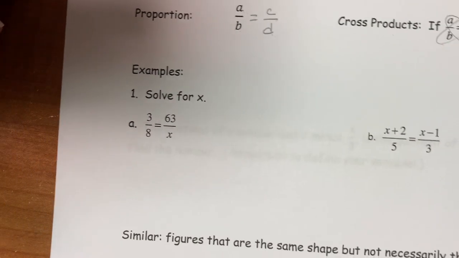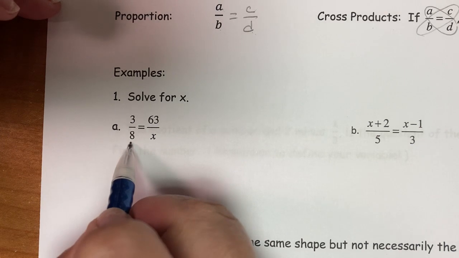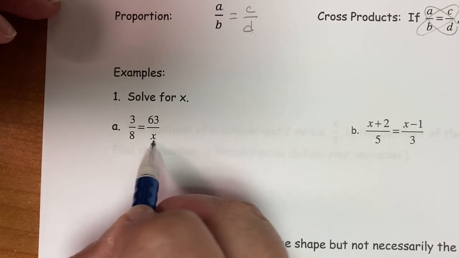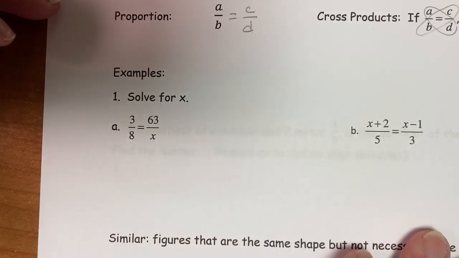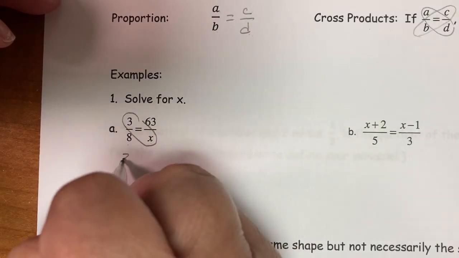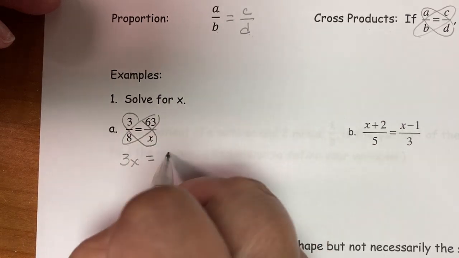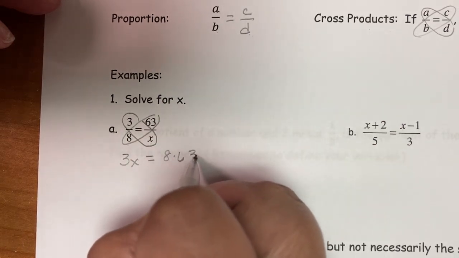All right, so if we look at 1a, we can see that we are looking at a proportion. It's a fraction equals a fraction. And because it's a proportion, we can solve by cross multiplication. So when I go this way, I'm going to get 3 times x is equal to, if I go this way, 8 times 63.